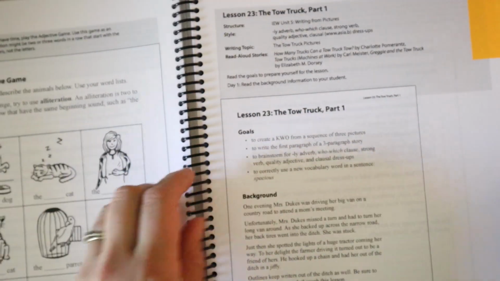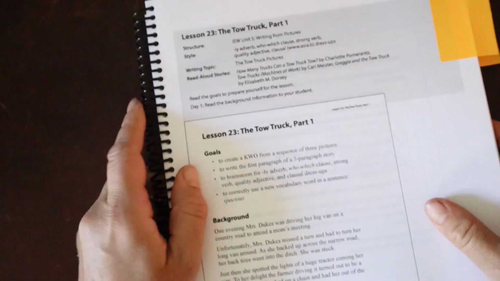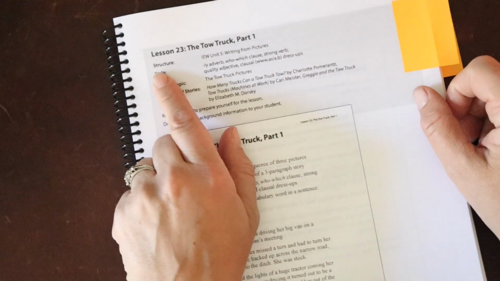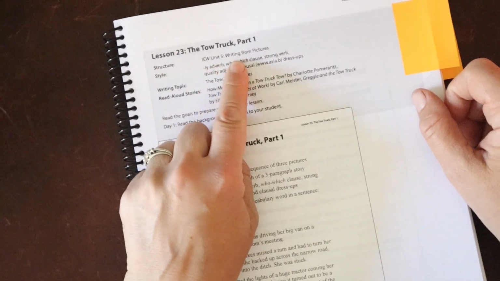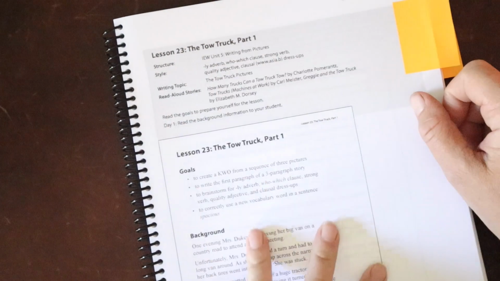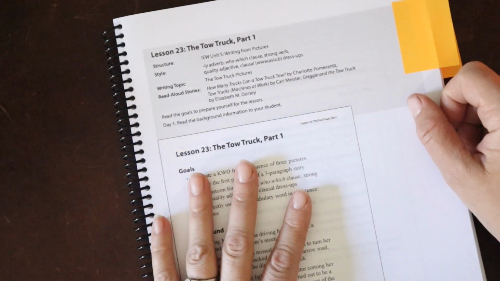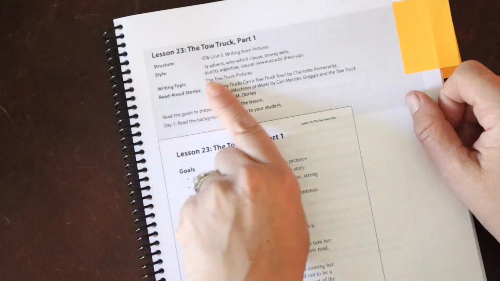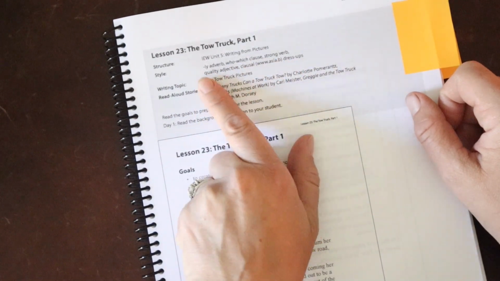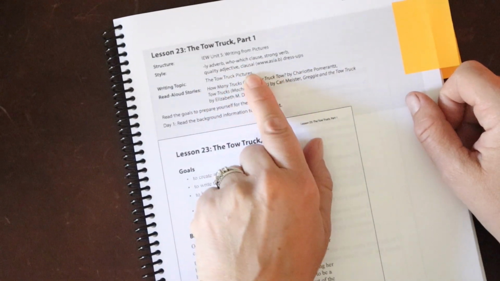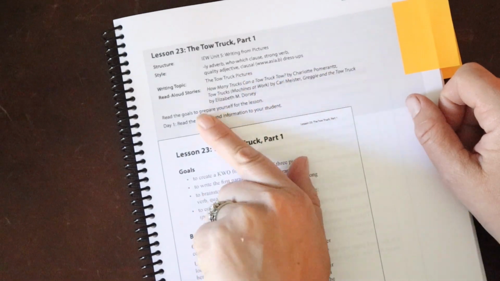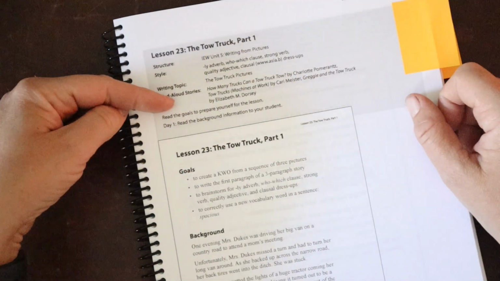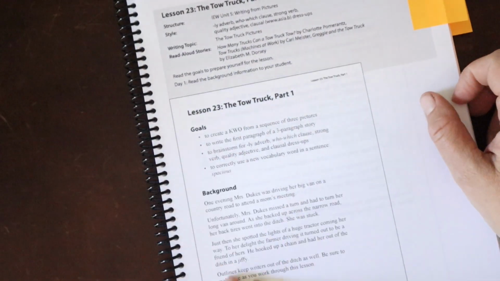Let's fast forward to one of the last lessons in here. This is lesson 23, the tow truck part 1, and this structure is writing from pictures. So this is an example where they're not going to be summarizing a text. They're going to work on the ly adverb, who, which clause, strong verbs, quality adjectives, the casual dress-ups here. Their writing topic is the tow truck pictures, some read aloud stories, and some background information.